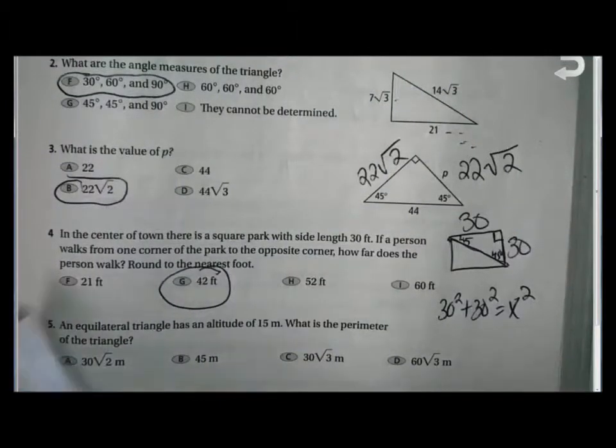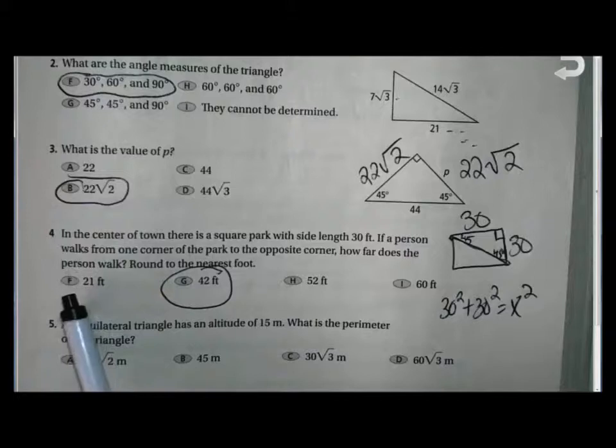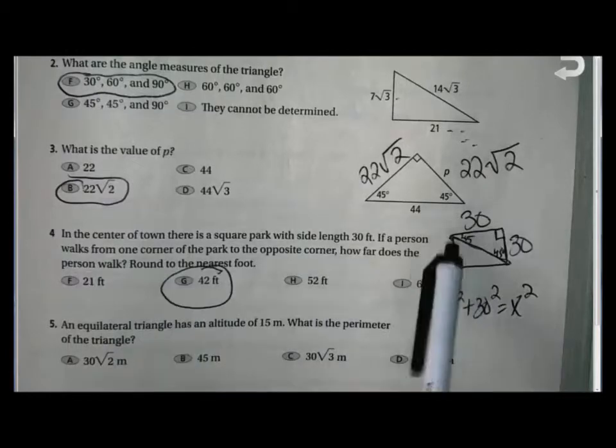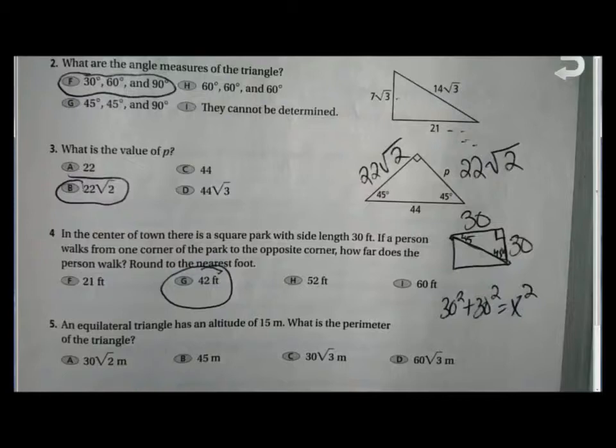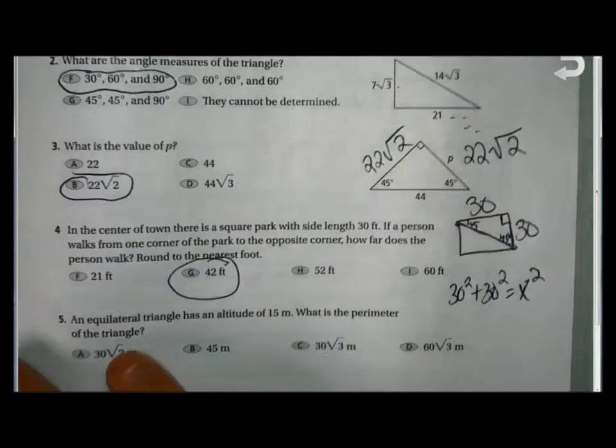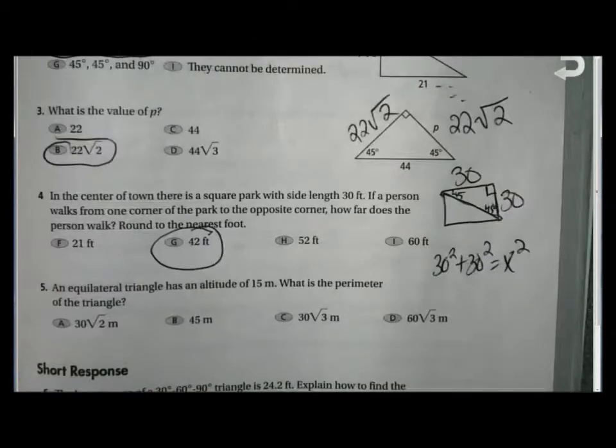Why doesn't 21 make sense if we're eliminating answers, by the way? Because it's way too small. Yeah, it's smaller, and the hypotenuse should definitely be what? Bigger. Yeah, it should be the longest side. All right. Number 5 is also a word problem that we are going to have to do what for? Draw a picture.